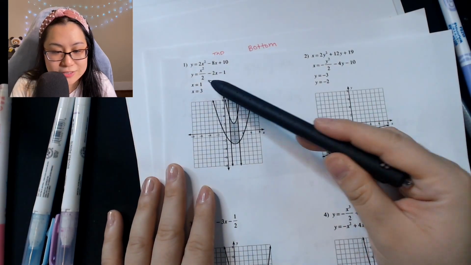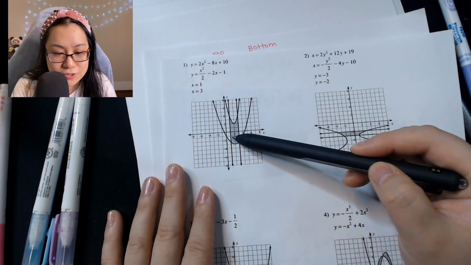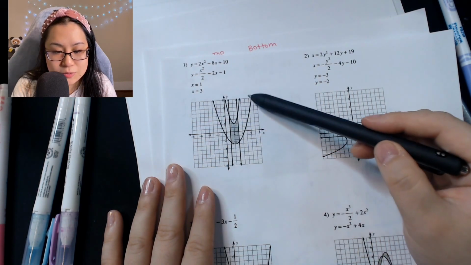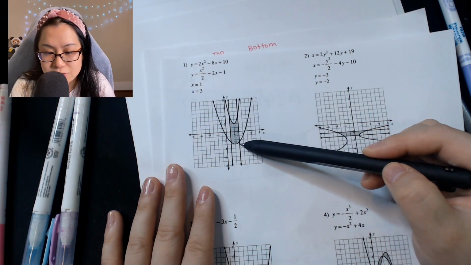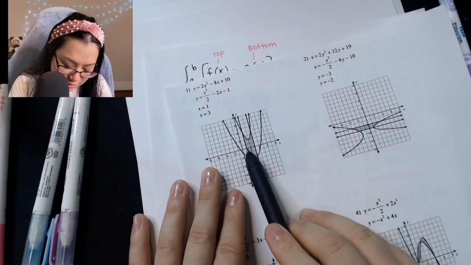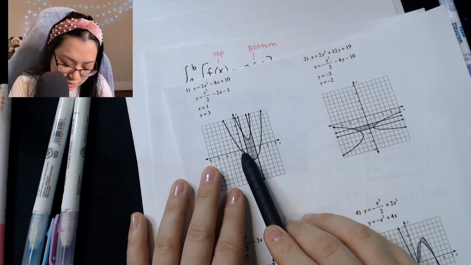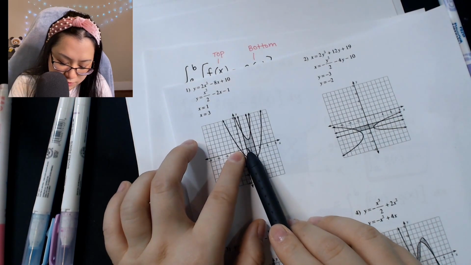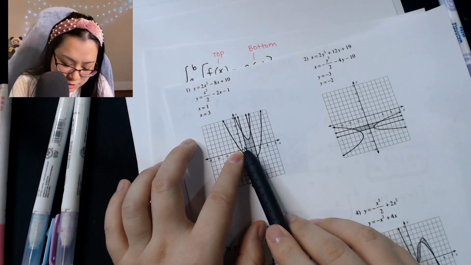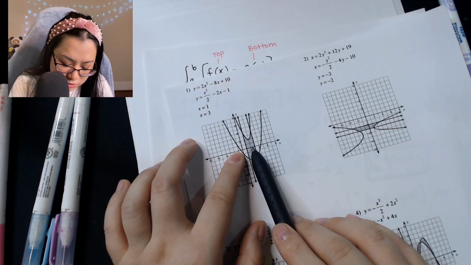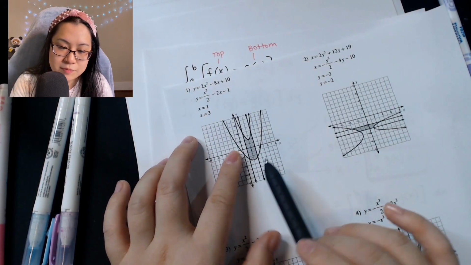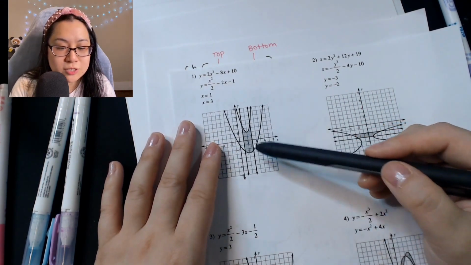And then we have x equals 1, which is this vertical line, and x equals 3, which is this vertical line, and you can see it lined up here. There's a 1 and 3. The origin would be right here, so moving one space is 1, and moving to 2 and 3, 3 would be right here. So which one is which function?